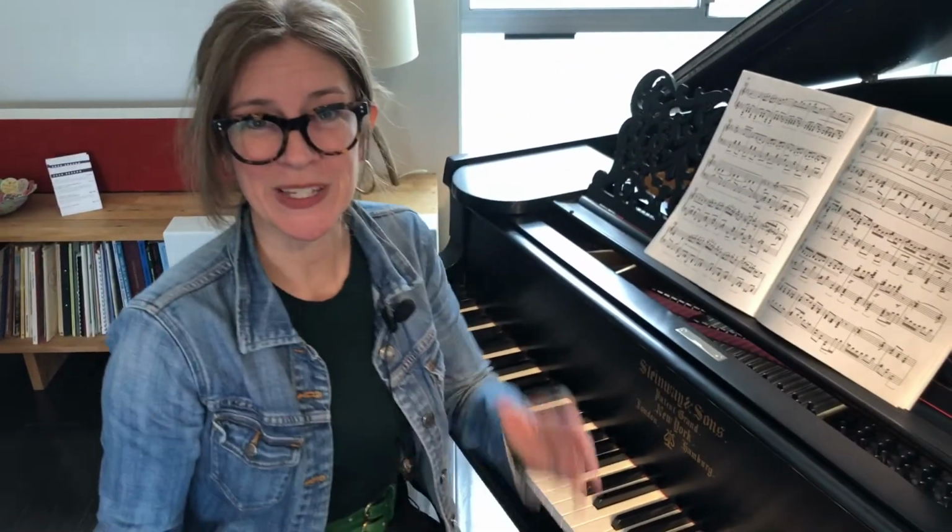That's a very basic beginning to our ongoing conversation about how we start with something as tiny as a note and all of a sudden expand into big things, big harmonies, big symphonies.